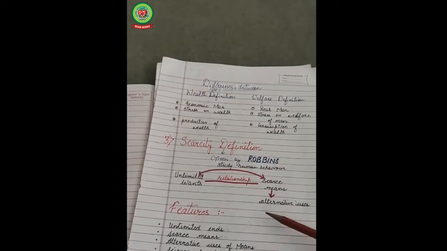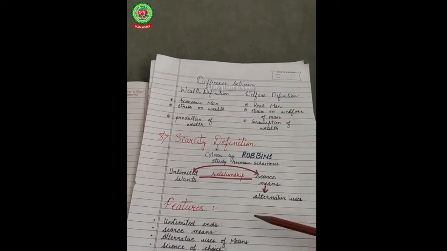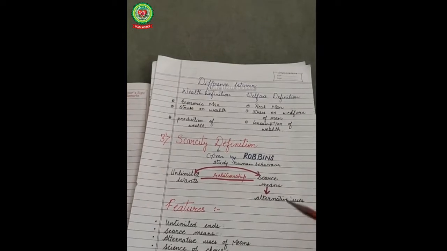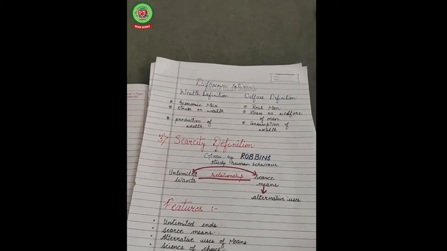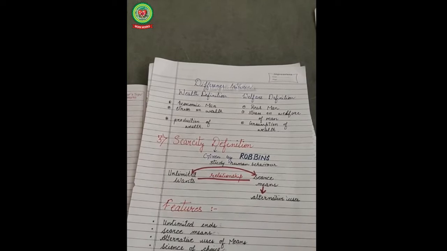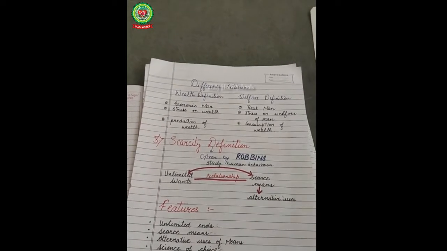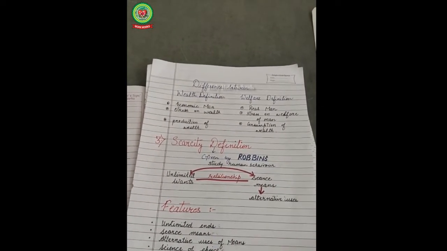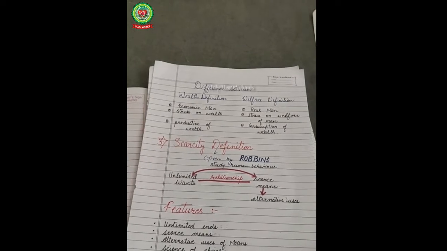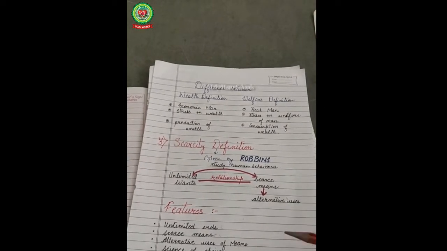Next one is the universal definition. There are many examples related to the scarcity definition that are universal in nature. We all want milk, to drink, or to make curd, or to make cheese. So everybody wants that, so it is universal in nature, meaning applicable to all.